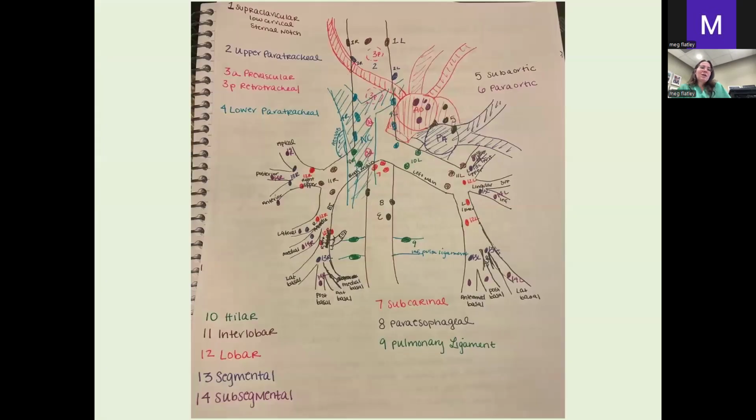This is my picture that I made for the lymph node stations. And this is historically something that people get nervous about because it can be very confusing. However, I think that if you look at it and draw it out a little bit, then perhaps it's not quite as confusing. And we'll go over specifically what I think you actually need to know.